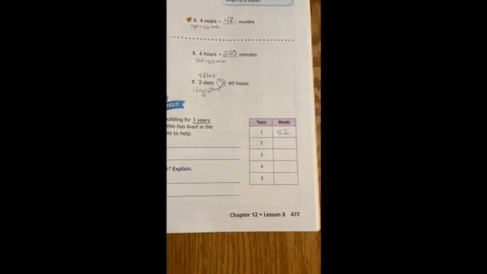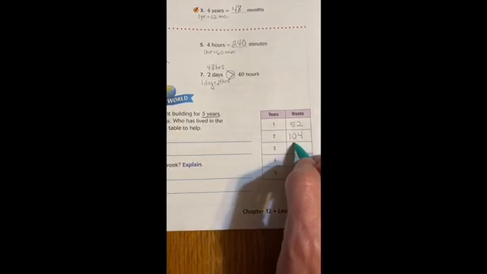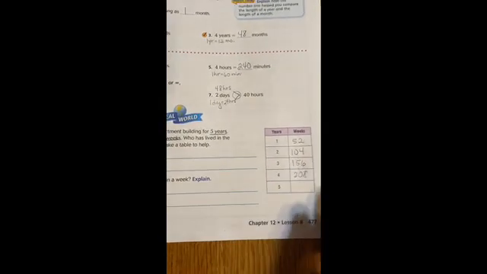So we're going to use the table. 1 year is 52 weeks. 2 years is 104 weeks. 3 years, 156 weeks. 4 years, 208 weeks. 5 years, 260 weeks. So now we can compare 250 weeks to 260 weeks.